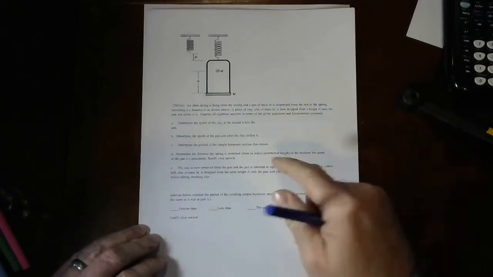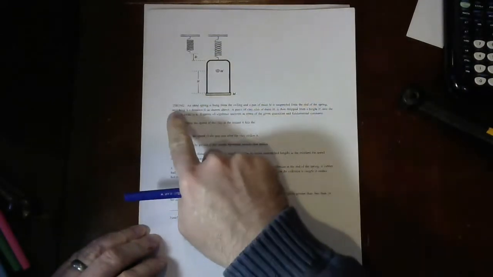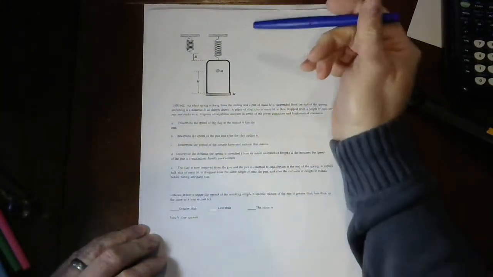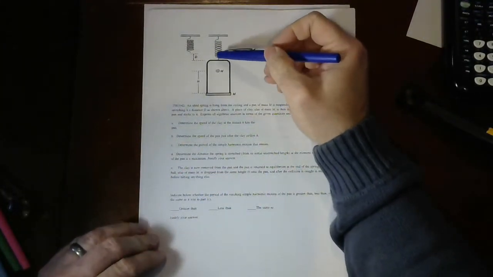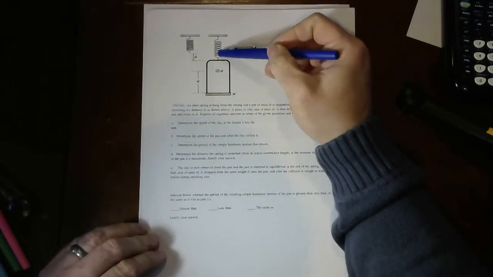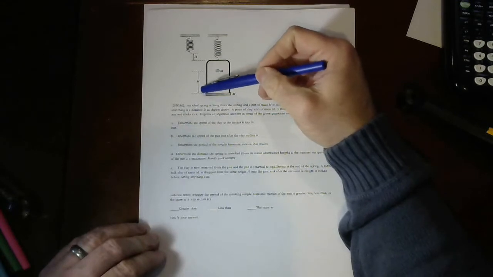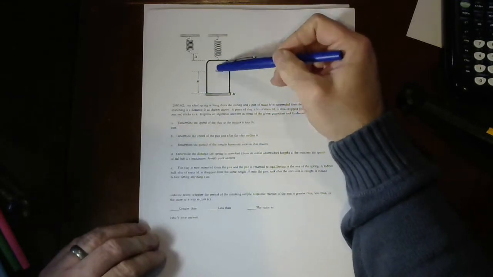All right, here's an old AP free response problem from 2003. Just before you even read it, take a look at the diagram. You say, okay, I can see I've got some object here hanging from a spring. I've got this other mass there. They've marked some distances, like from that to the bottom of here.